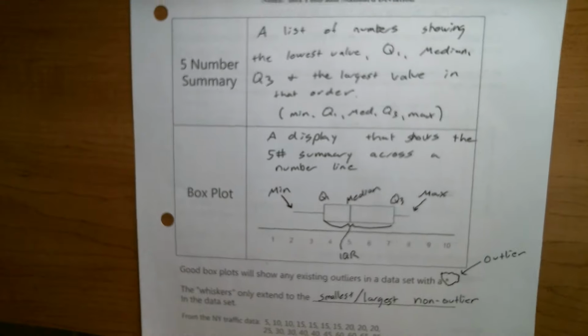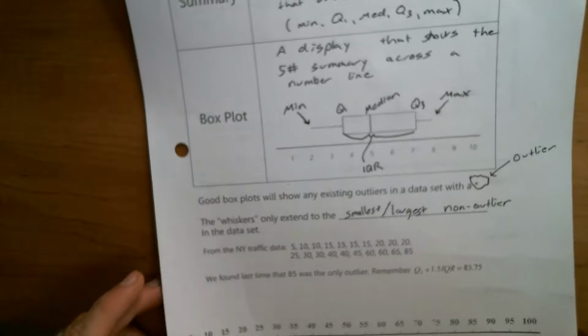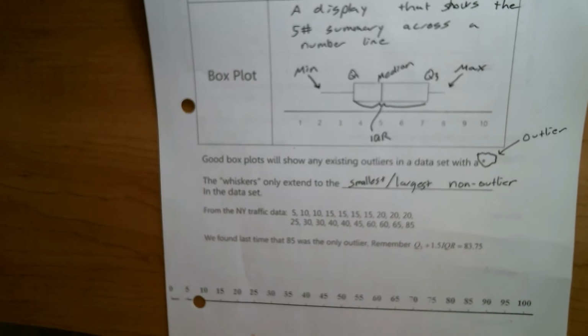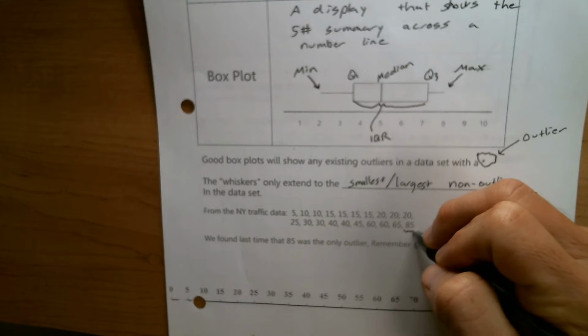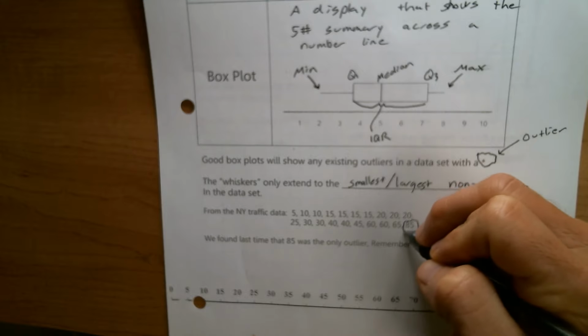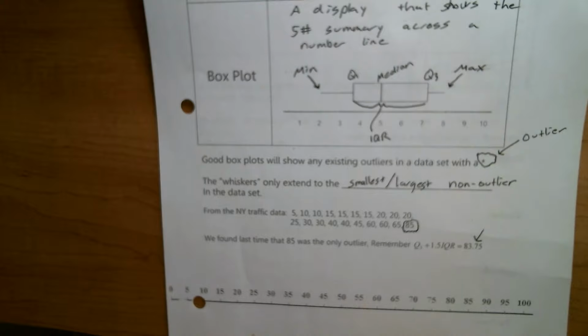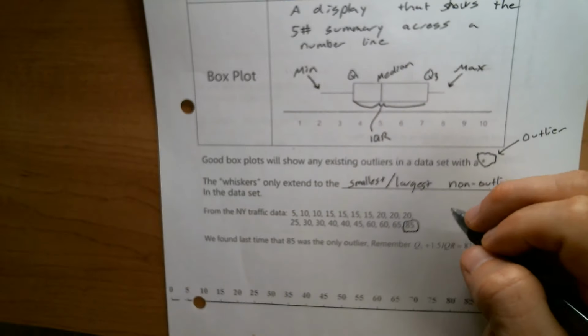All right, so what we have here down at the bottom is some data from last class. This was the data set that we used at the end of last class to figure out whether or not there were any outliers. And we saw that the cutoff for outliers ended up being 83.75, which meant that we did have this one outlier, and there were no outliers on the lower side.